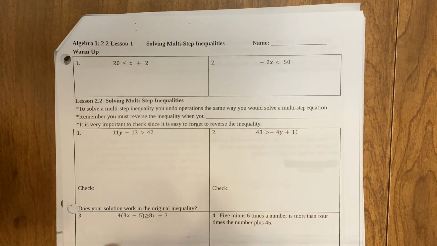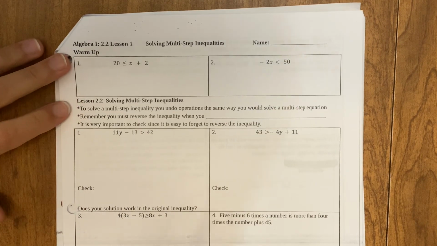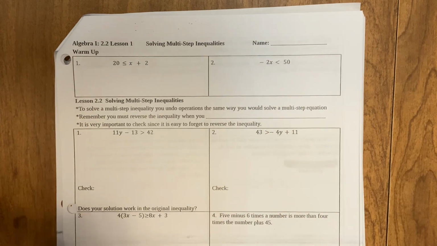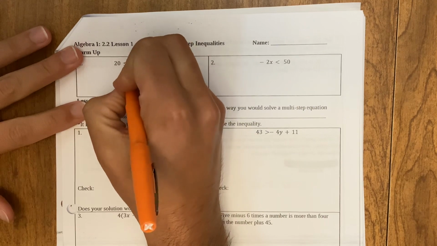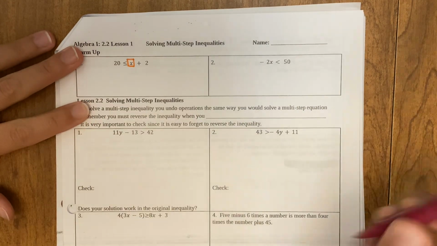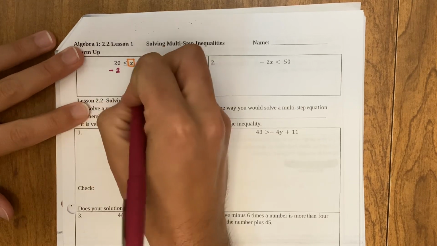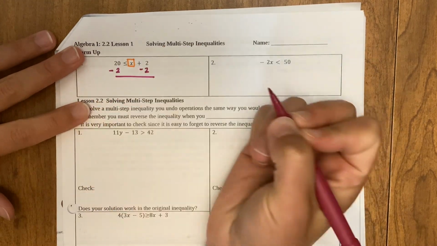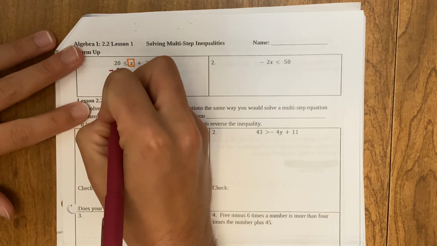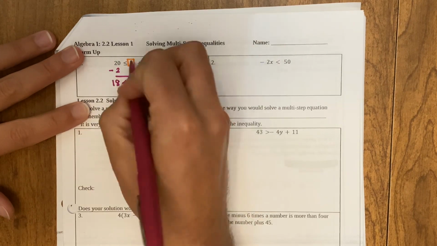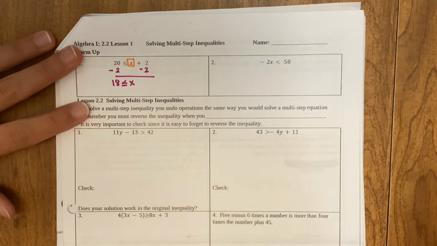Okay, in the last lesson, we talked about solving inequalities with one step. We solve inequalities just like we solve equations. So when I look at this first inequality, our goal is to get x by itself. So I found my x. I need to get that x by itself. Since this is adding 2, I'm going to subtract 2 from both sides. When I do that, I get 18 is less than or equal to, and I drop my x.